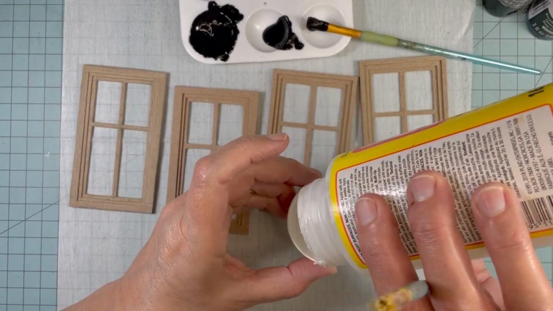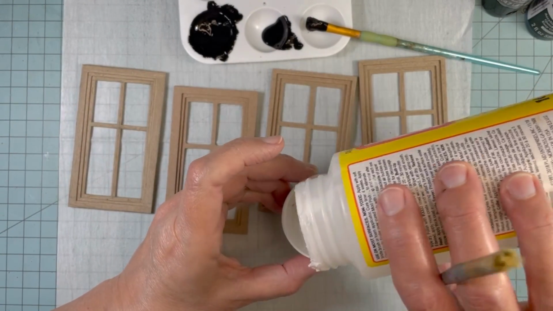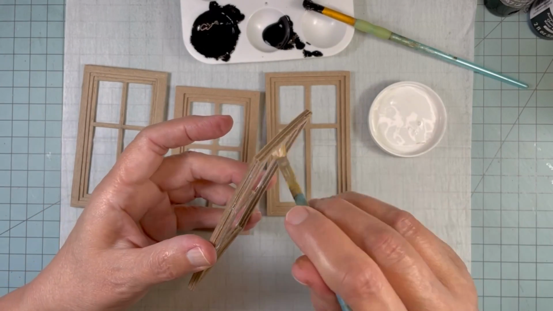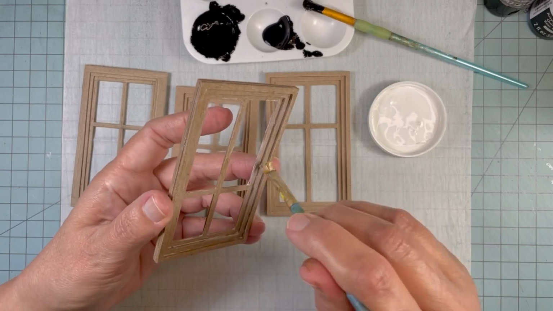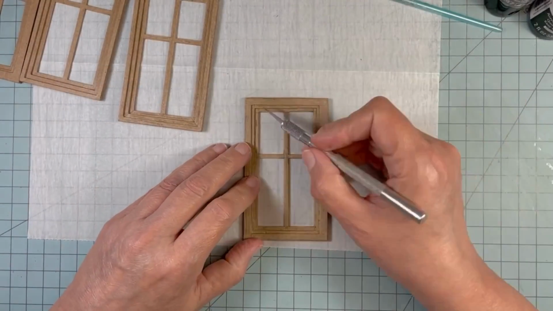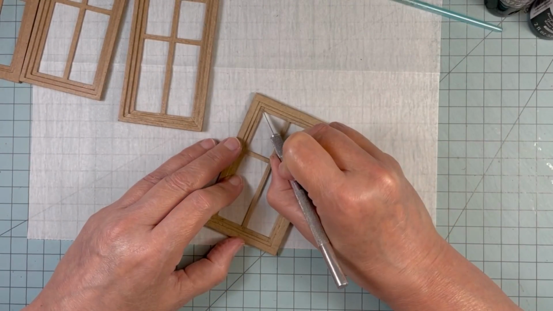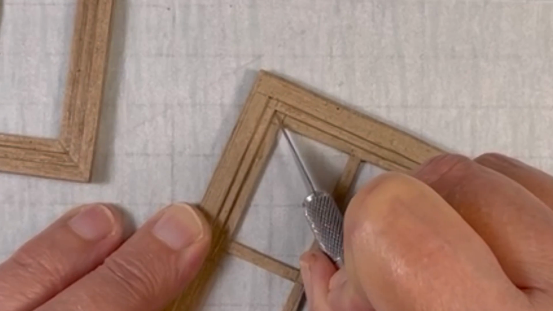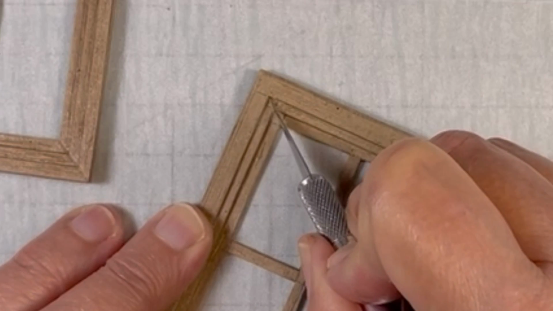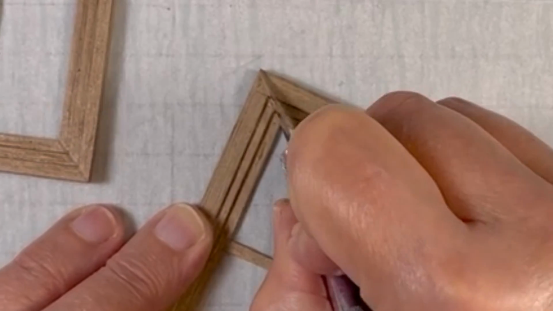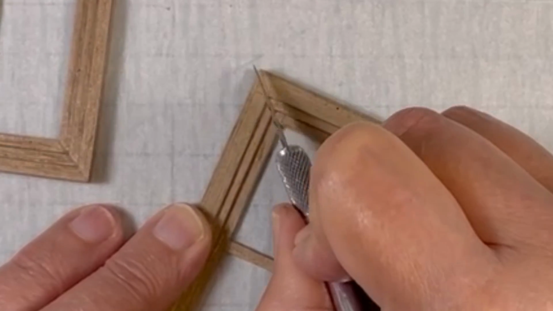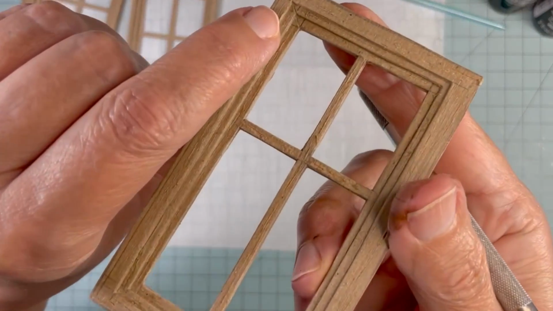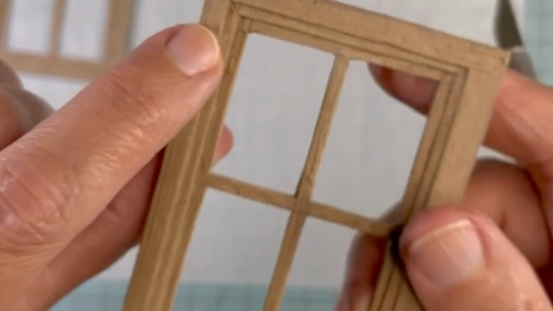Now I'm going to give each one of these a coat of Mod Podge. And I'm not painting the sides, I'm just painting the front and a little bit of maybe the inside of the window. I'm trying to fake it to look like I had mitered my pieces, so I'm just going over it, you know, making a little line right here on a diagonal in the corner of each one of these. I'm just pressing and kind of giving it that look, as if it's mitered.